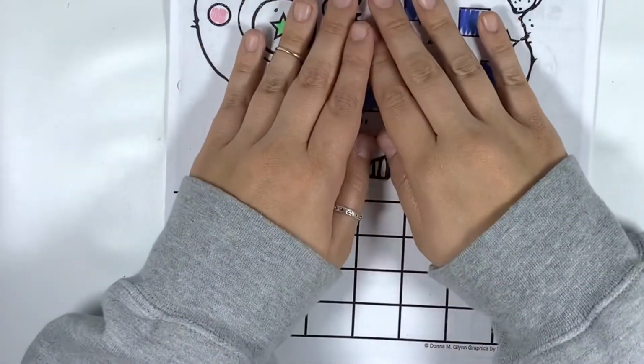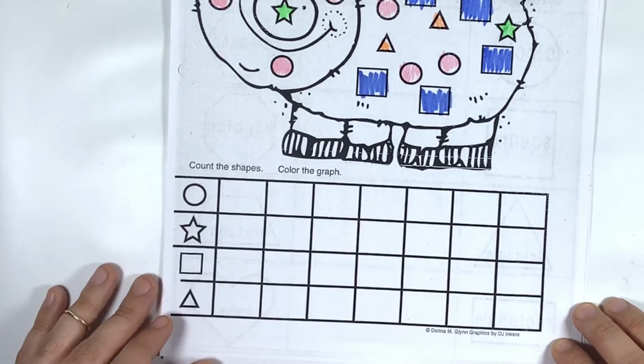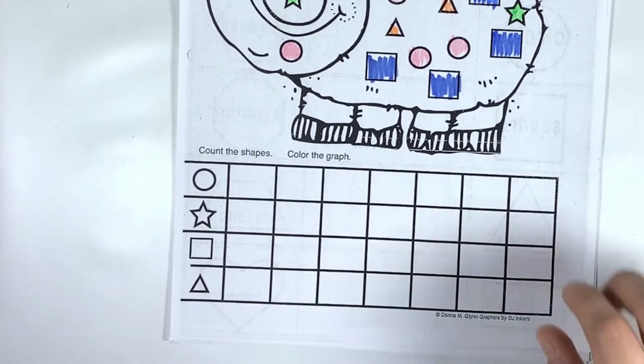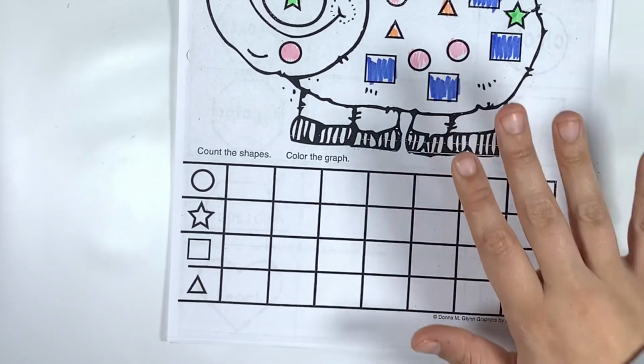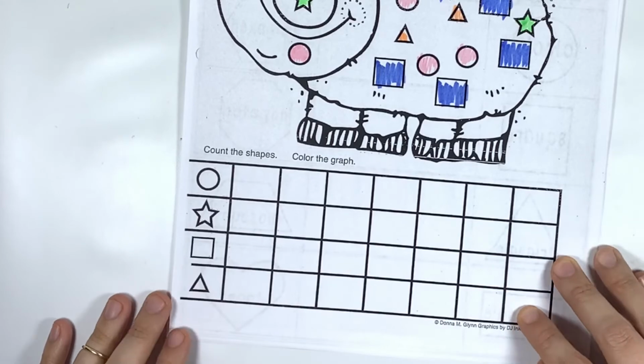So we have color-coded our shapes on Wilbur. It is now time to look at the bottom of our paper where it says count the shapes and color the graph. We are going to take the shapes that we have just colored at the top on Wilbur, and put them in a graph at the bottom.